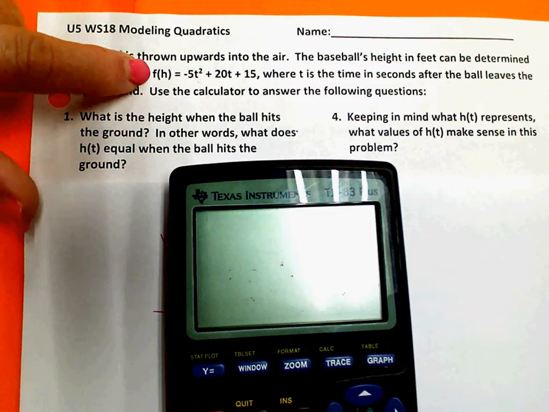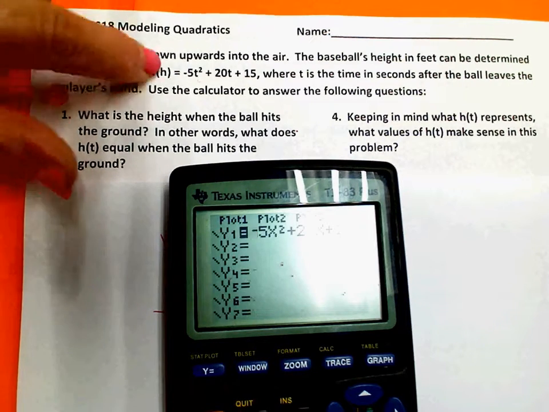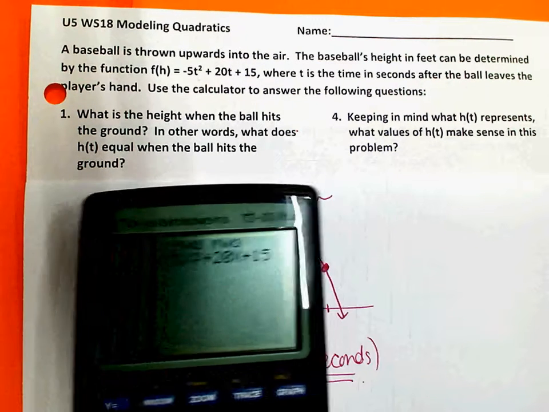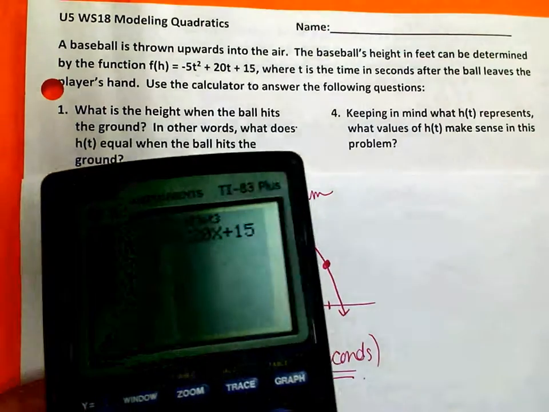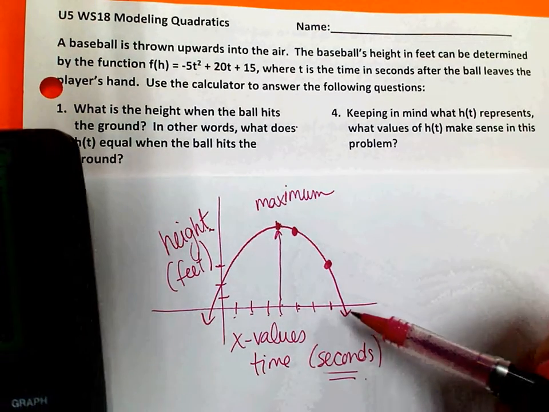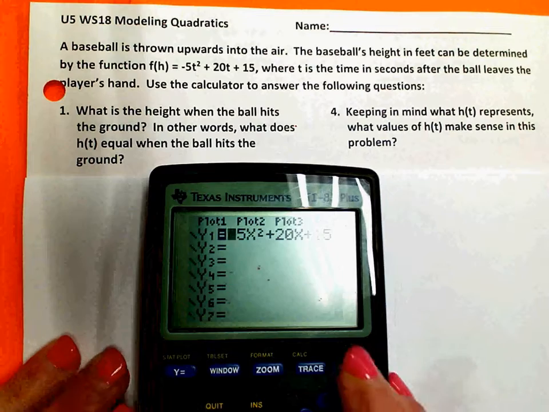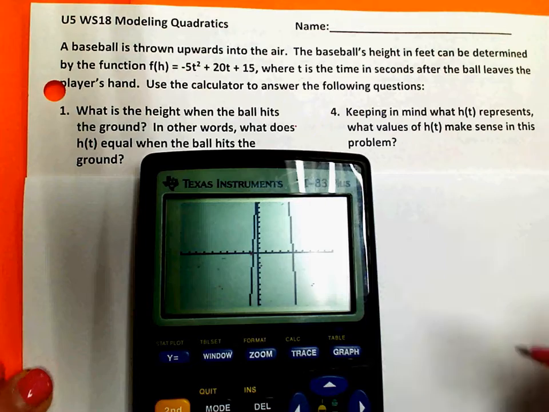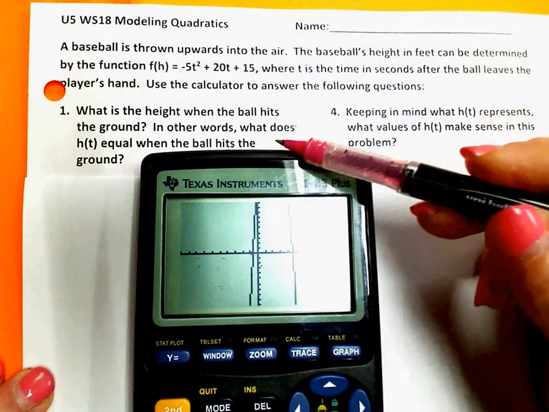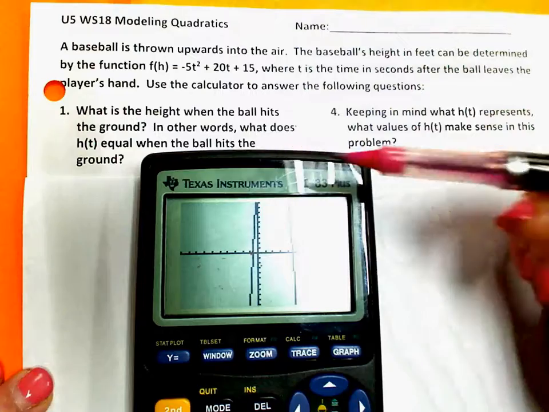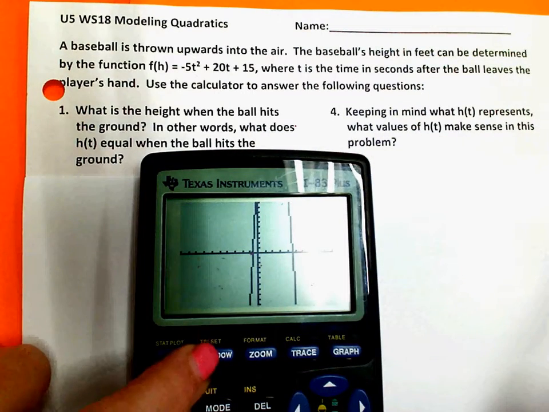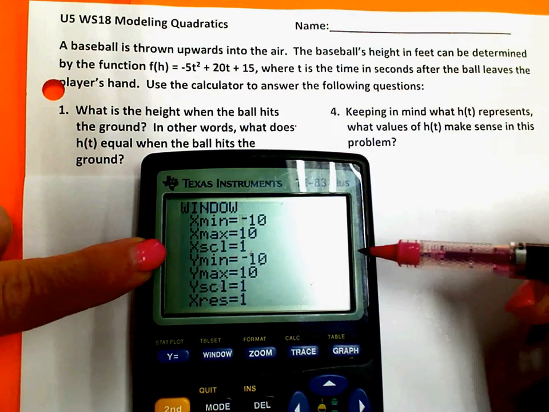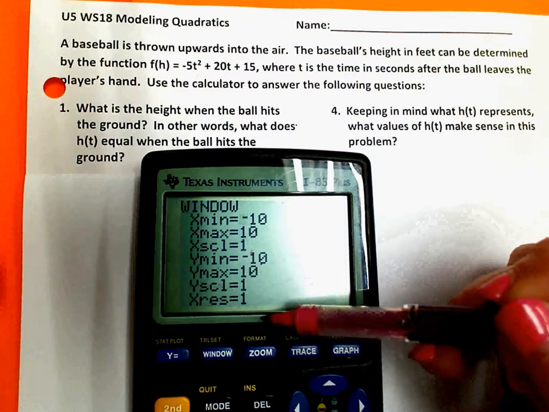So again, this is y equals, and you can type in the negative 5x squared plus 20x plus 15. Now, when you look at the graph, you want to be able to clearly see every part of this graph. So when I look at my graph, this is what I'm seeing. I'm going to adjust the window because I really need to see where this is going to peak out, where the maximum is. So if you press your window button, this shows you that you're right now showing from negative 10 to 10 on the x-axis, and on the y-axis, negative 10 to 10.